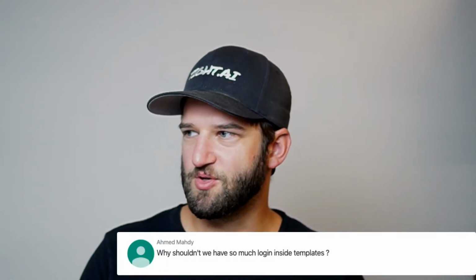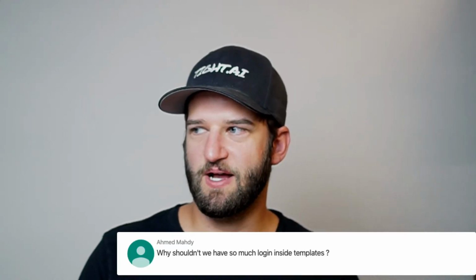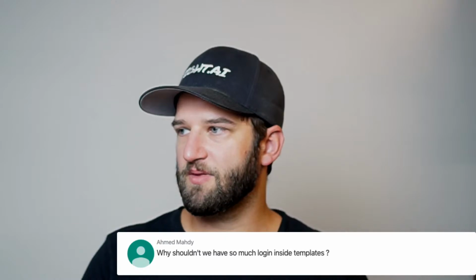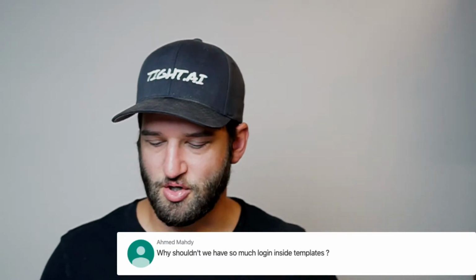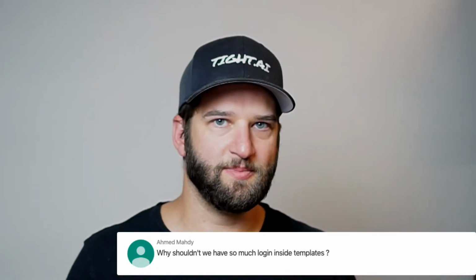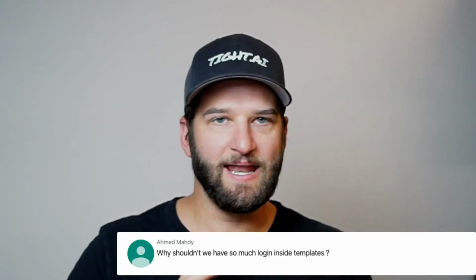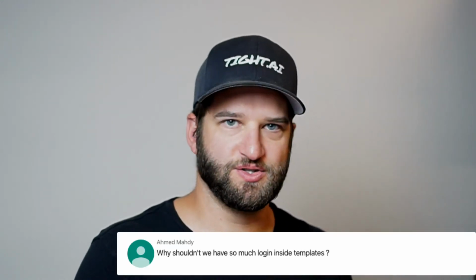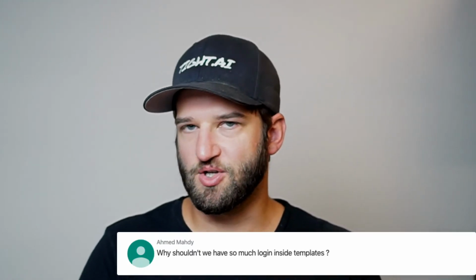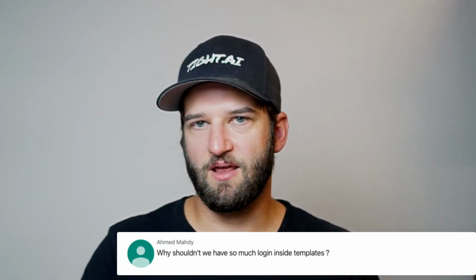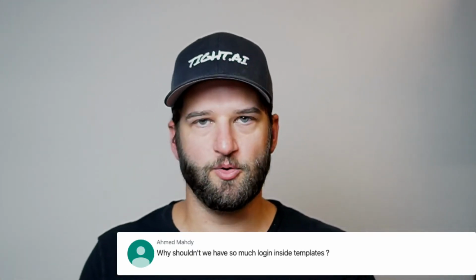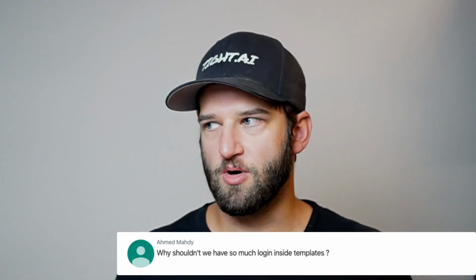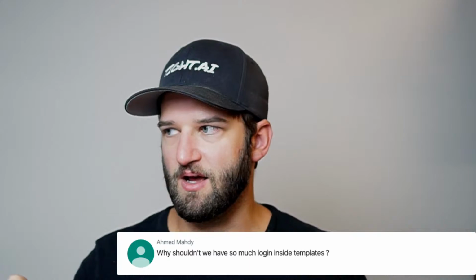Why shouldn't we have so much logic inside templates? So the thing is, you want to make your code as simple as possible, but not simpler, right? So by adding logic into templates, there's a good chance that you might not use those templates in the future. So if you put a bunch of logic in those templates, then your view is vulnerable to that template not being used anymore. So I would recommend that you put more of the logic that you need inside of the view itself.